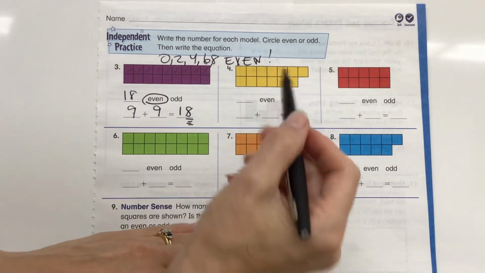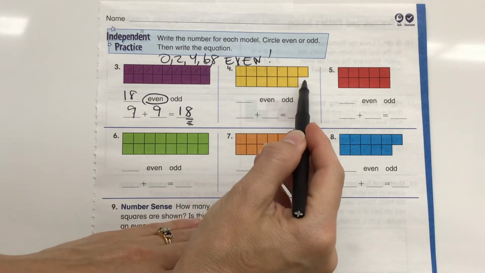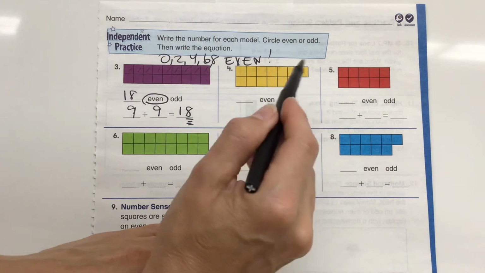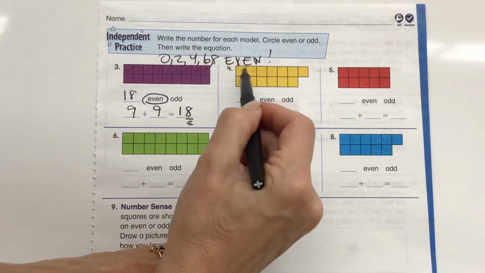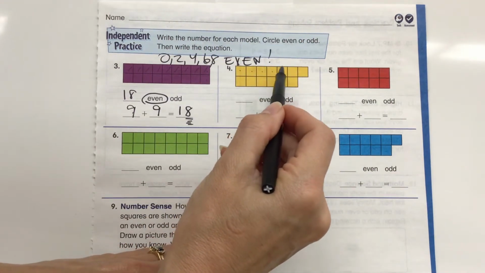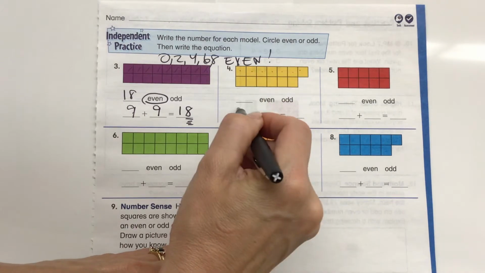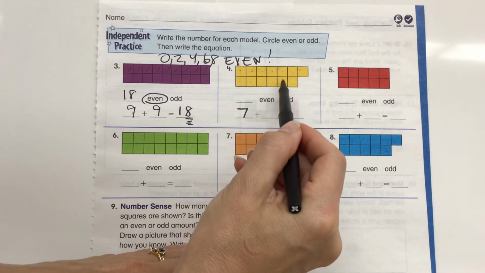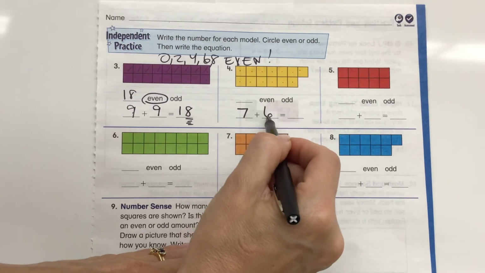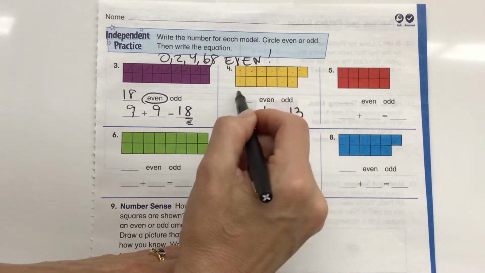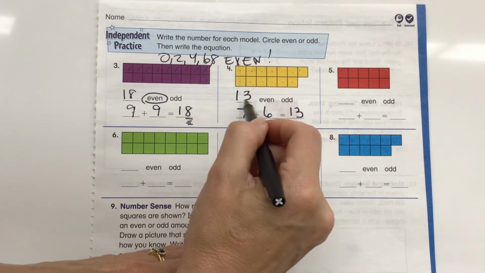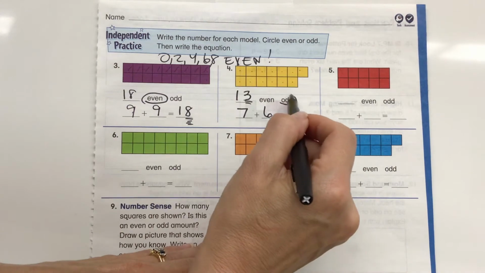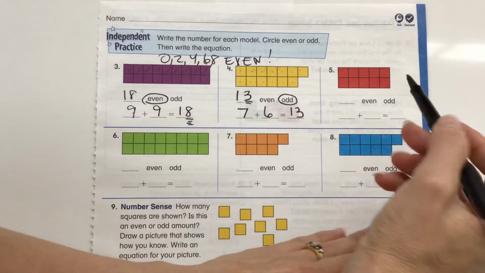Okay, let's take a look at this one. I can just look at this and I can tell it's not going to be even because I don't have 2 even rows. One's missing here. So I know it's going to be odd, but we're going to check it out. 1, 2, 3, 4, 5, 6, 7 plus 1, 2, 3, 4, 5, 6. 7 plus 6 equals 13. Our sum is 13, and 13 is not 0, 2, 4, 6, or 8, so it's going to be an odd number.